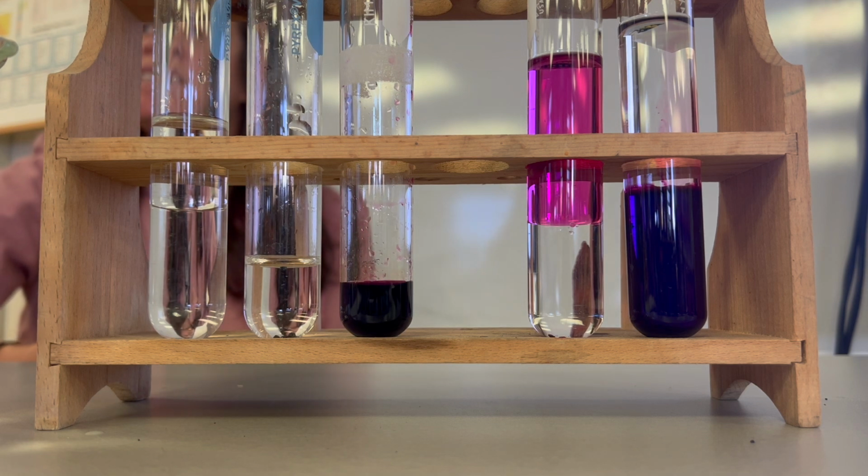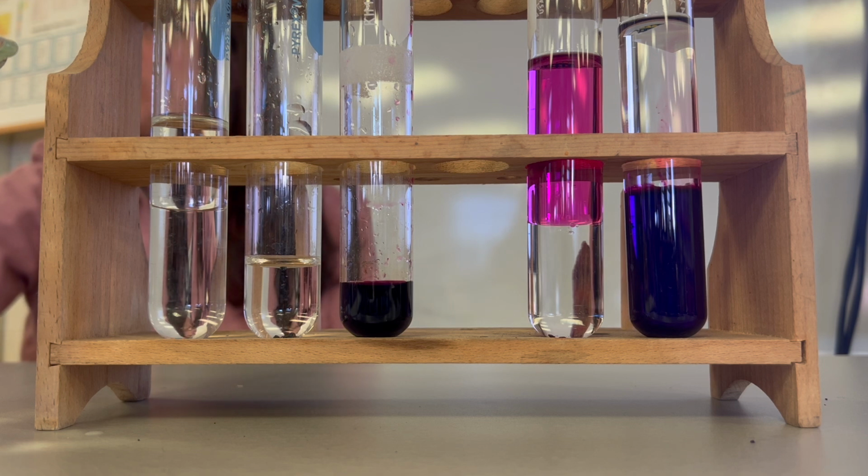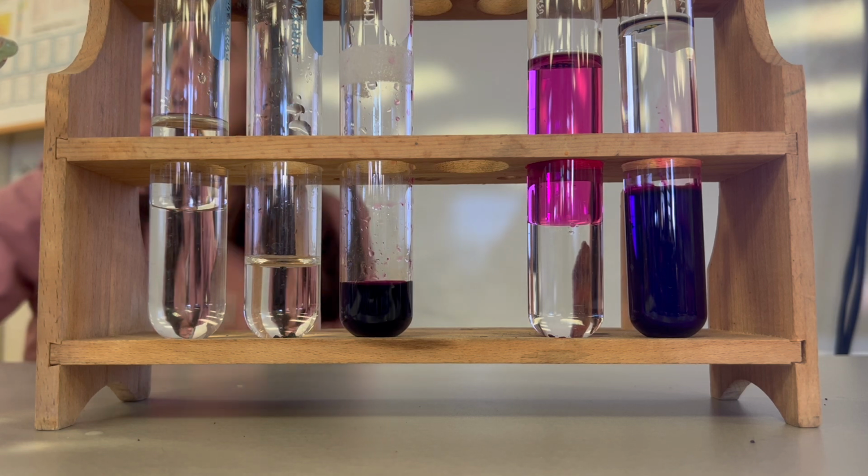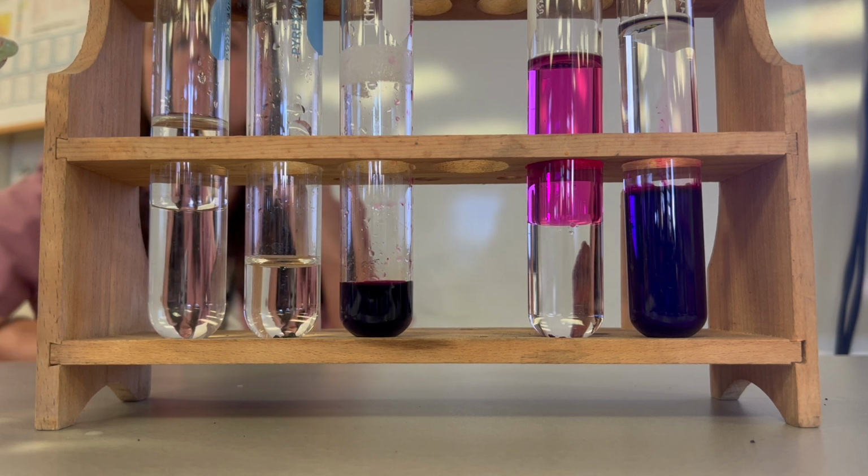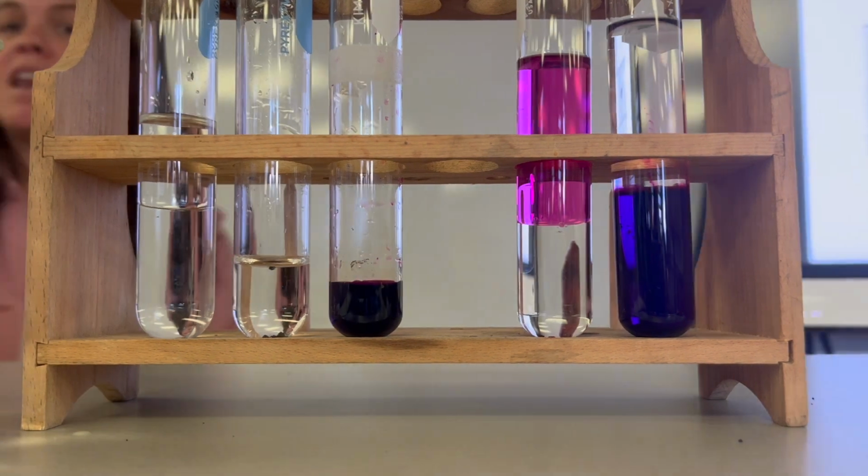These are kind of cute examples because they're both purple. It doesn't really mean anything. They don't have to be purple. That's not the point of it. But the point of it is that we are seeing some things dissolving and some things not dissolving.